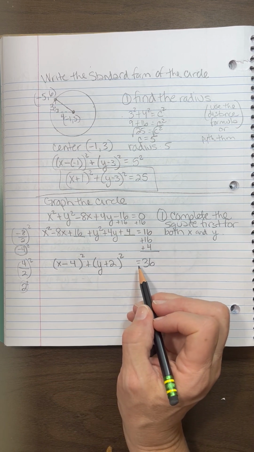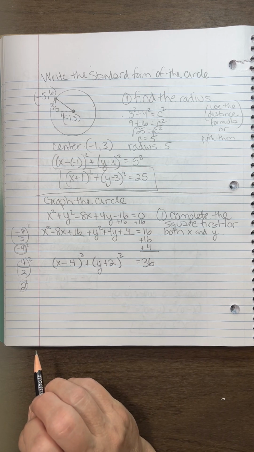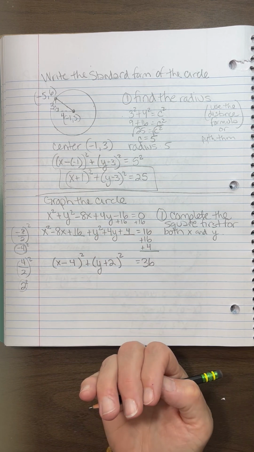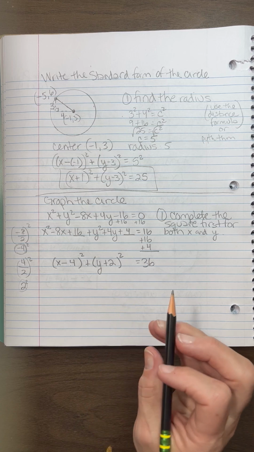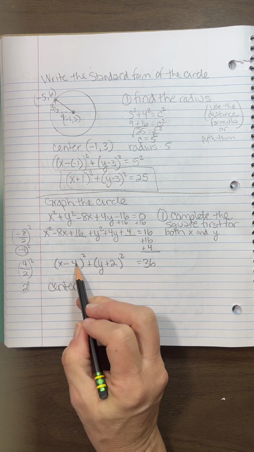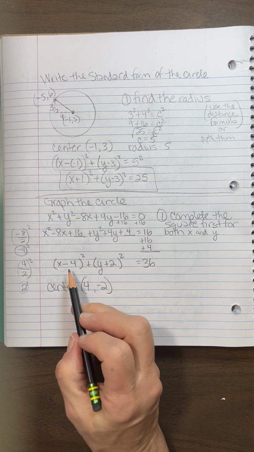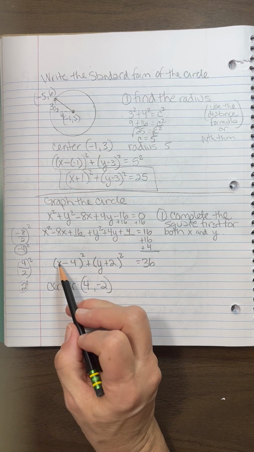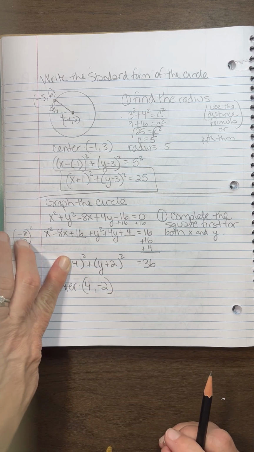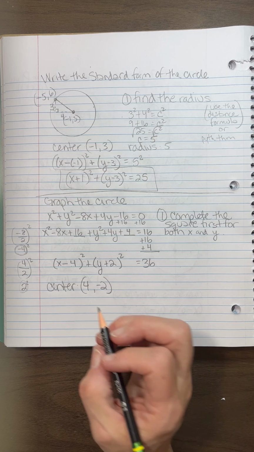All right, now that's the standard equation of the circle, right? So from here, now we can pull out information. The center is going to be (4, -2), because remember, it's x minus 4, y minus -2, so that comes out as -2.